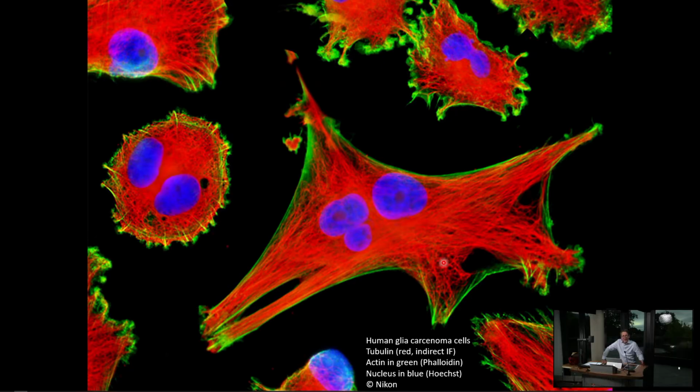So this means they're labeled with, I think it was, a mouse primary antibody and a goat anti-mouse secondary antibody. And then the actin is again labeled and is appearing here in green. So the actin extends out towards the membrane, so you get this sort of outline effect showing the extremities of the cell in green. So you really get nice detail, as you can see, with these immunofluorescence methods.